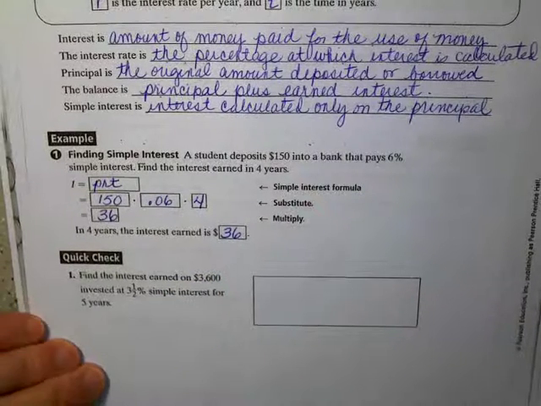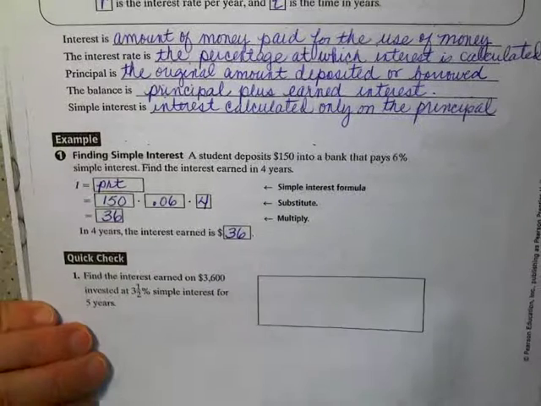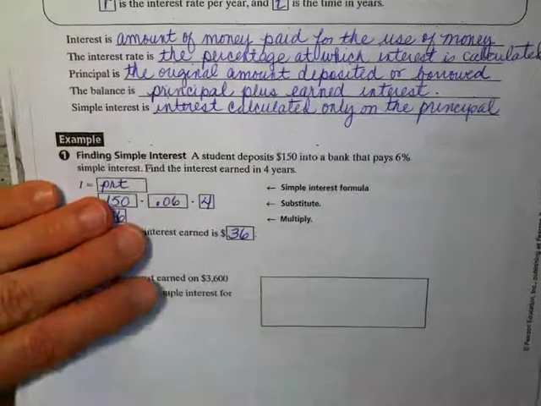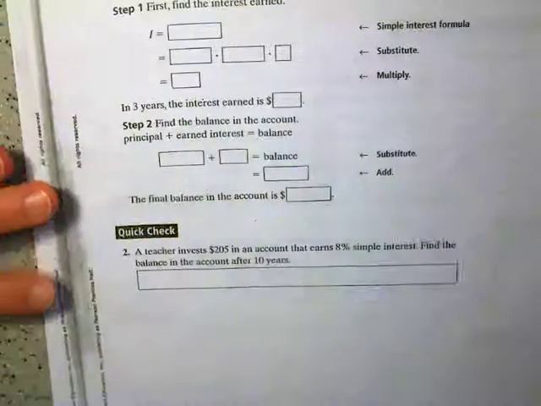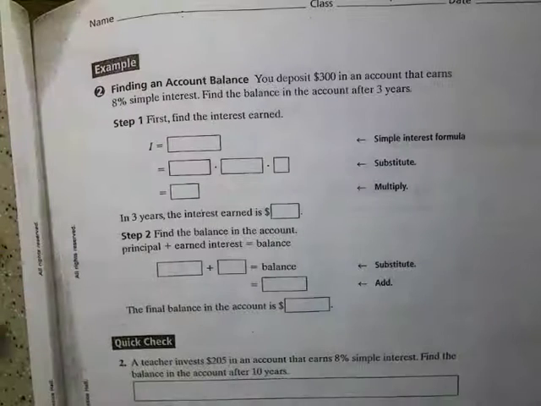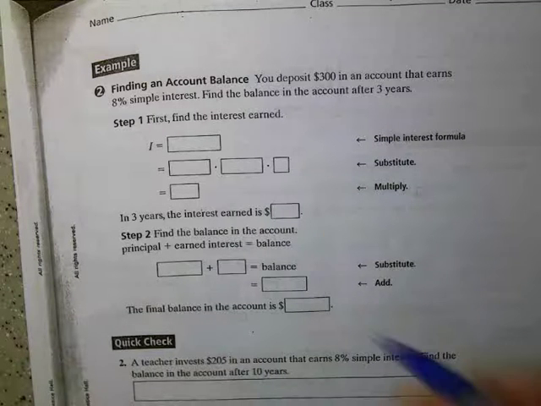Okay. Here you see a quick check. With this one, you may pause and do it now, or come back to it later. I'm going to continue moving. And our second part here is finding an account balance. And this is basically a two-step process. It's very simple, though, a very common sense type process.